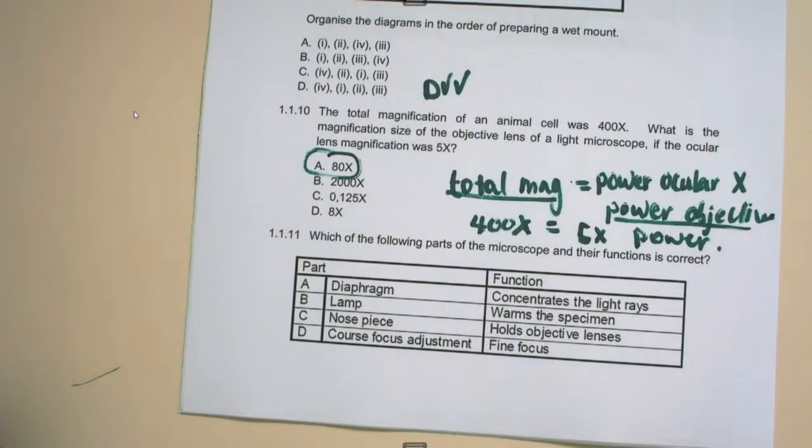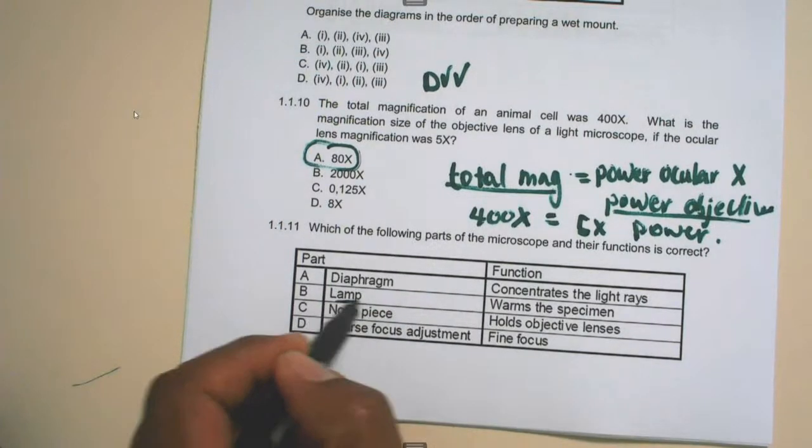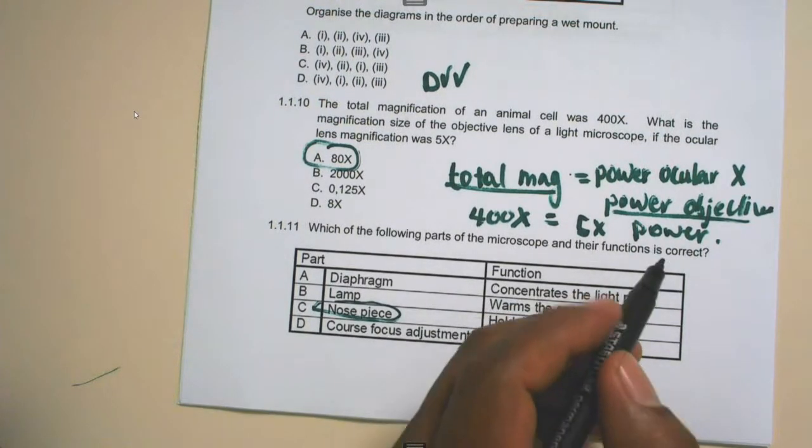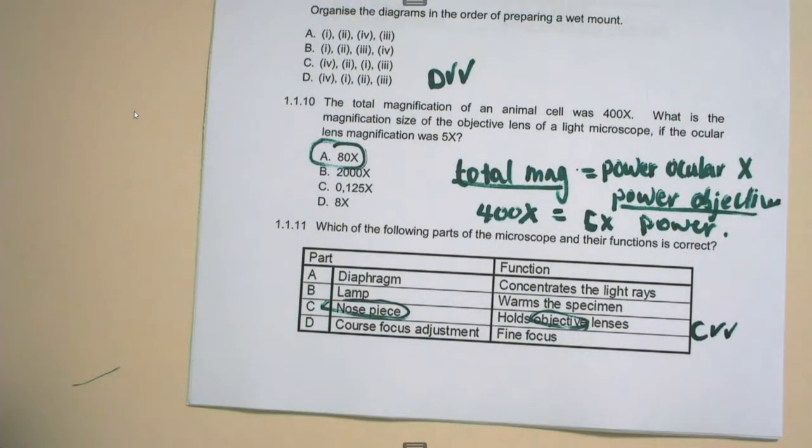Which of the following parts of the microscope and their function is correct? Diaphragm concentrates light, the lamp warms the specimen, the nose piece holds the objective lenses, and the coarse focus adjustment finds the specimen. Nope. We know that the diaphragm does not concentrate light but regulates the amount of light that goes to the specimen from the light source, and the lamp produces light, does not warm the specimen. We know that the nose piece holds different objective lenses with different magnification powers. So C is the correct answer there.